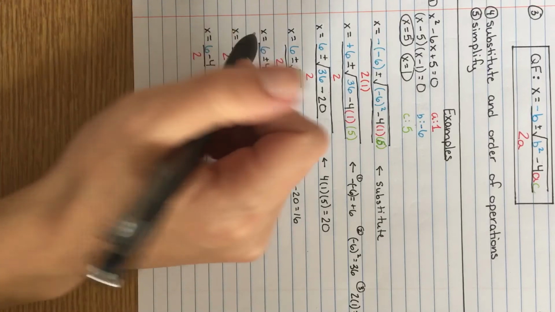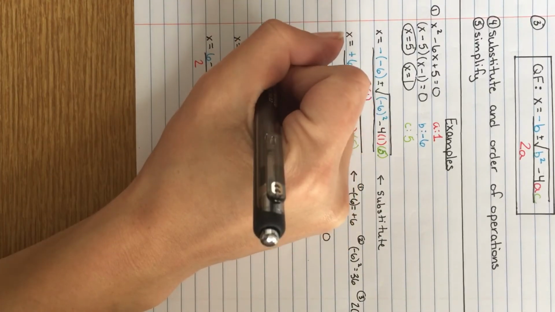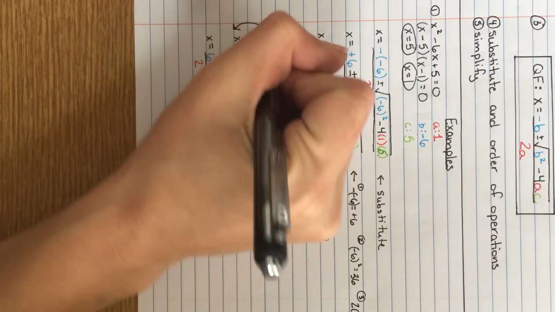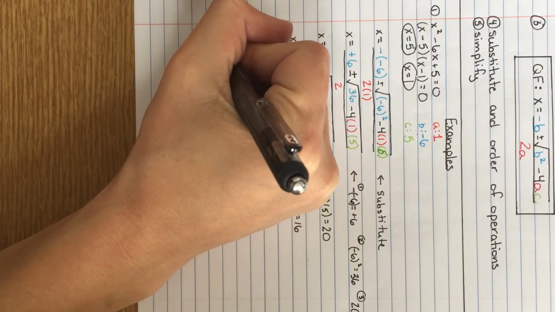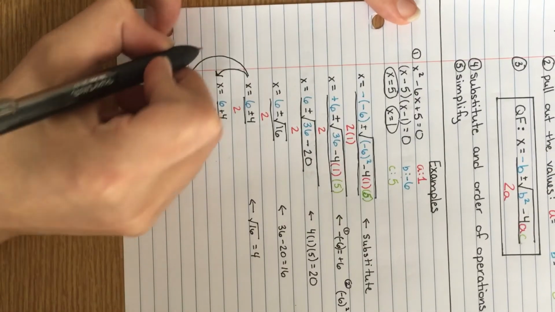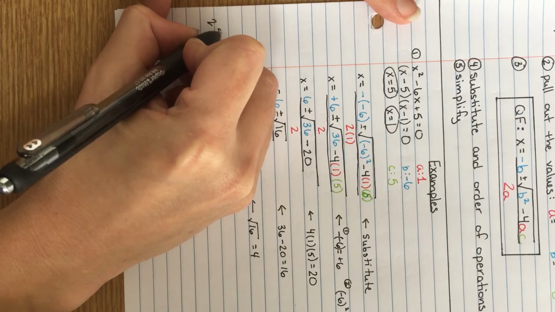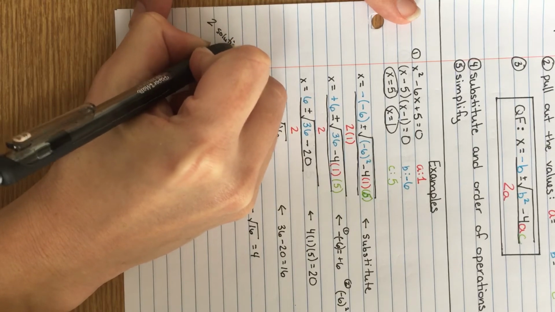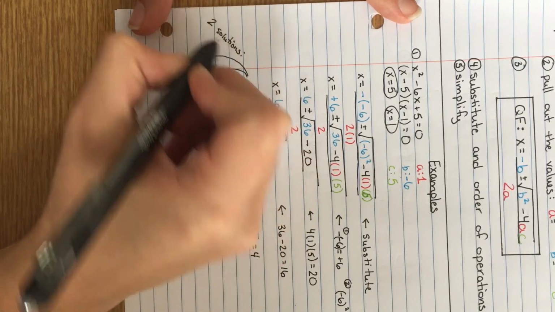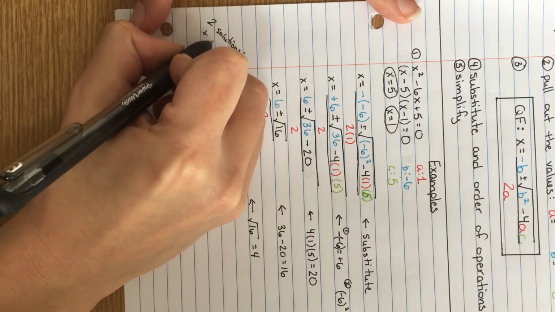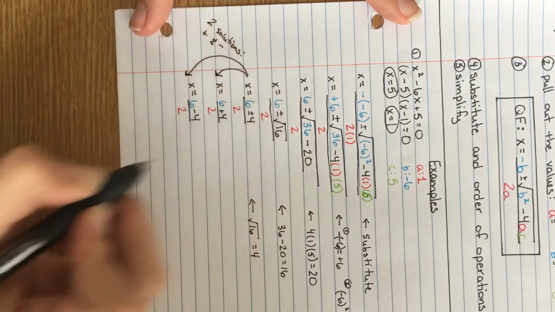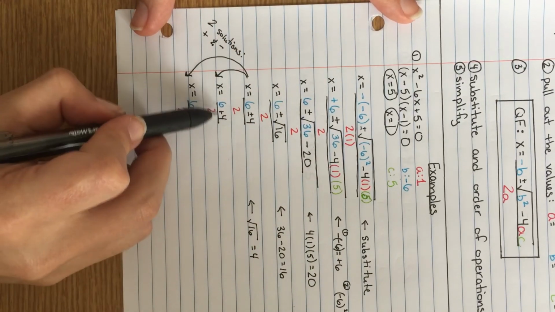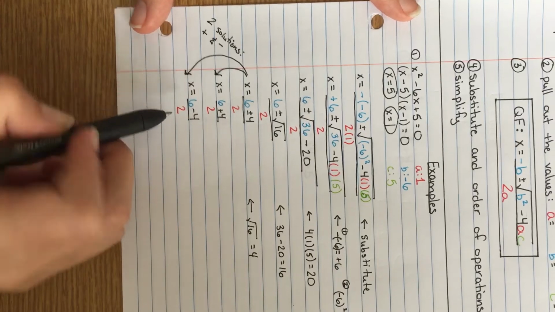So at this step, I'm going to break it up into my 2 solutions. My plus solution and my minus solution. So I have my 6 plus 4 over 2 and 6 minus 4 over 2.